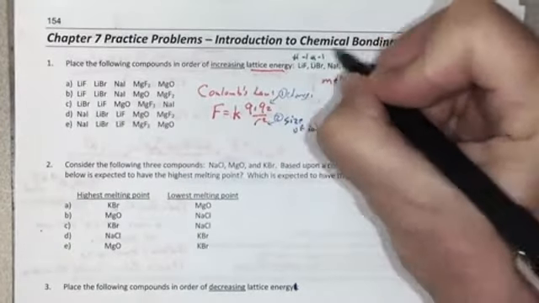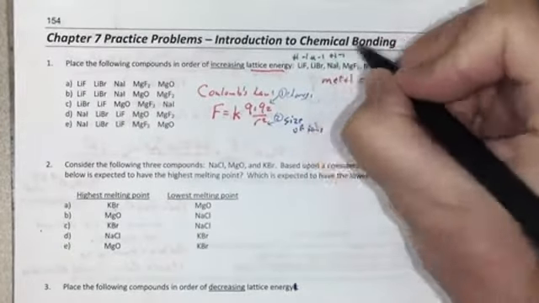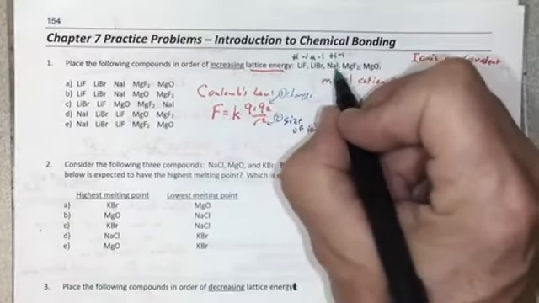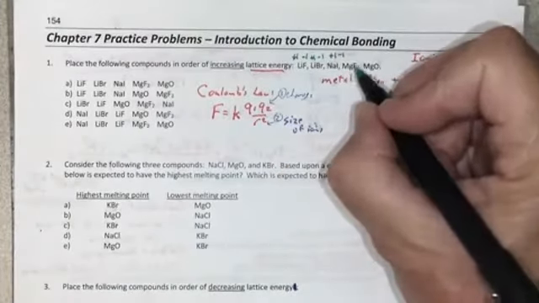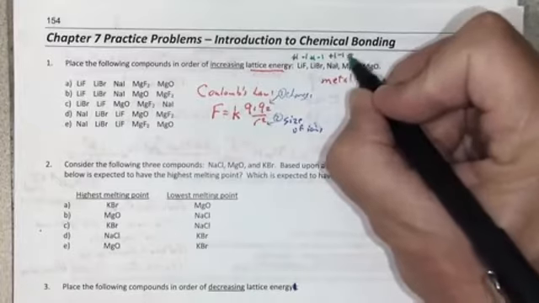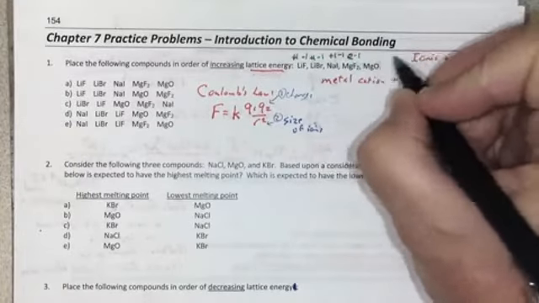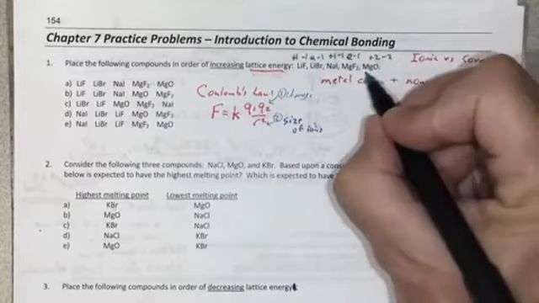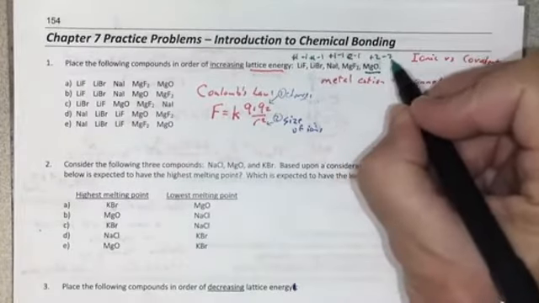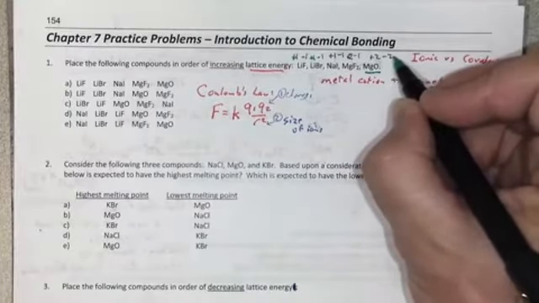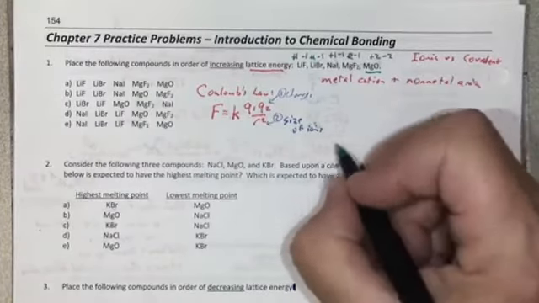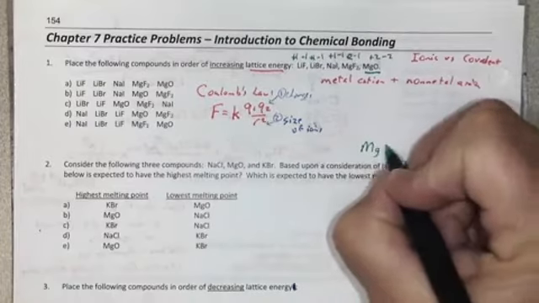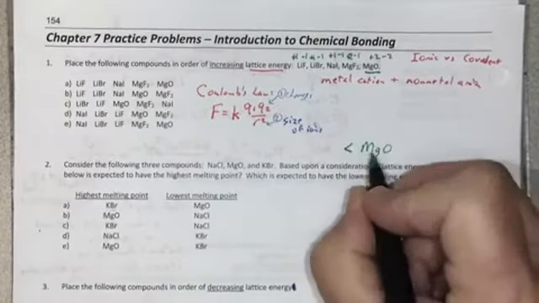Lithium bromide +1, -1. Sodium iodide +1, -1. So the first three are all +1, -1. But magnesium fluoride is +2, -1. Magnesium's +2, fluoride's -1. Magnesium oxide is +2, -2. So as you look at this, magnesium oxide has the greatest charge, +2, -2. Therefore, it has the greatest lattice energy. So we're going to put magnesium oxide over here. It's got the greatest lattice energy.